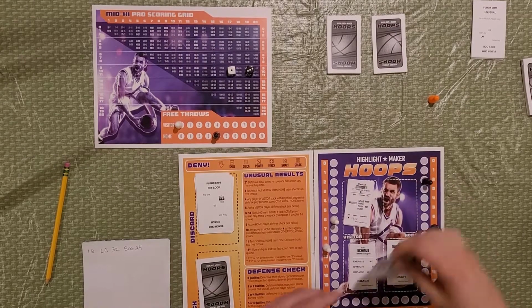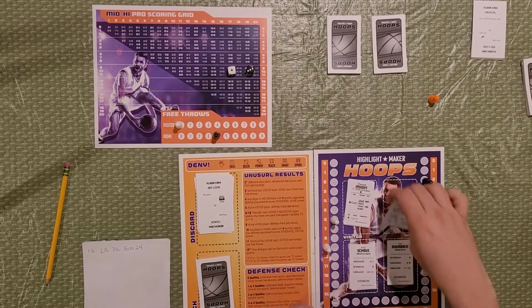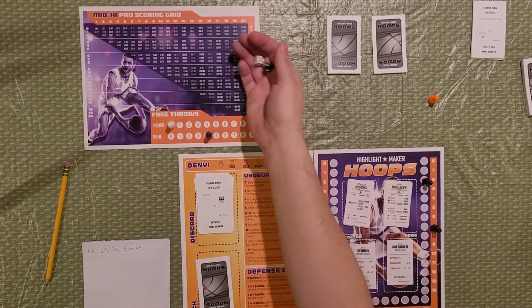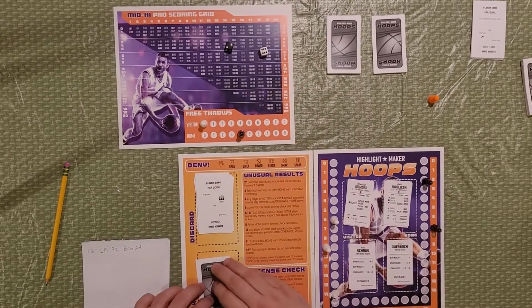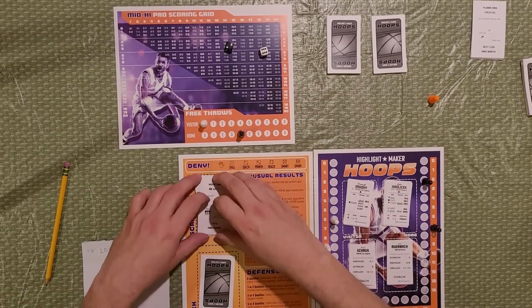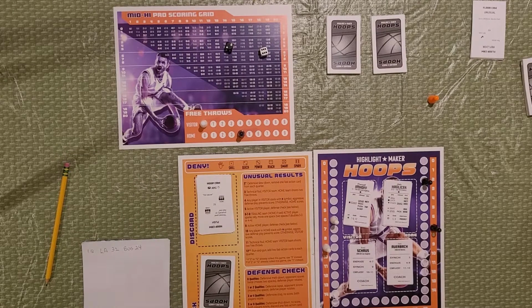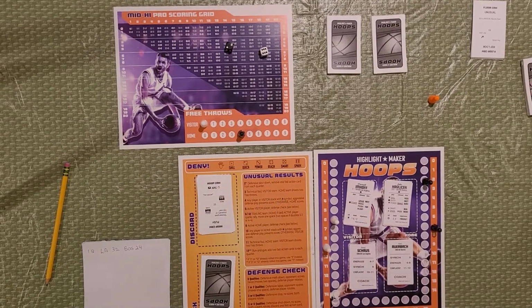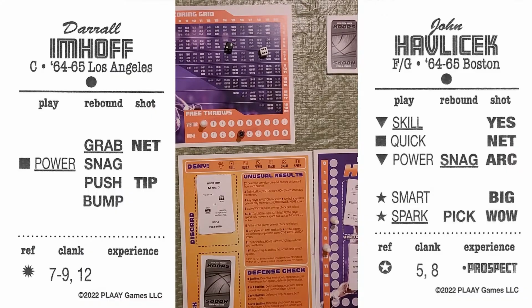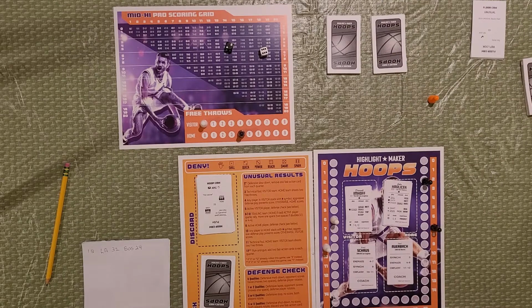So we have Imhoff and Havlicek. We roll again. Oh, I'm sorry, I'm rolling instead of flipping. Okay. Hoop cam arc with the lightning bolt and the hand. Hot sauce, right? So we're looking for arc. Havlicek has it. Imhoff does not. So Havlicek wins based on that. And I don't believe they have momentum because I don't think free throws give you momentum.